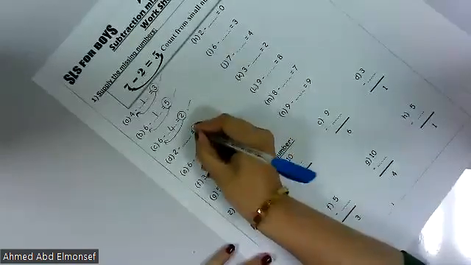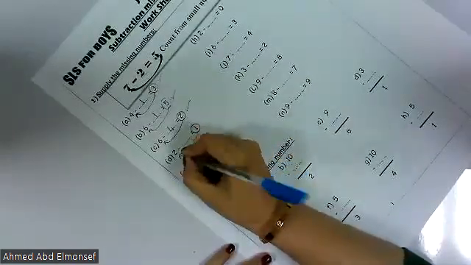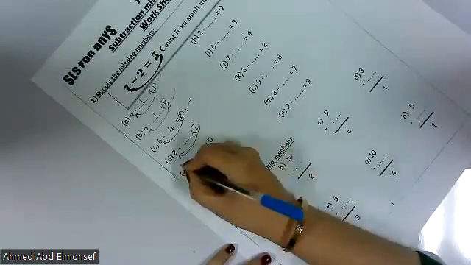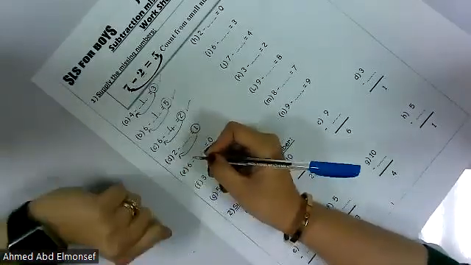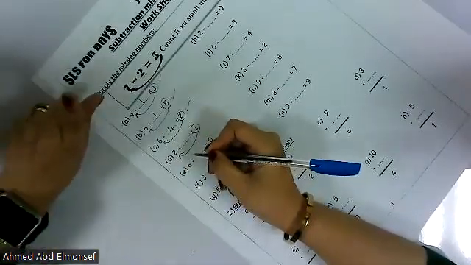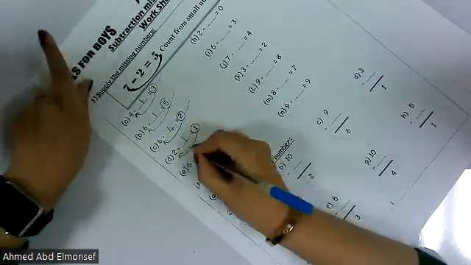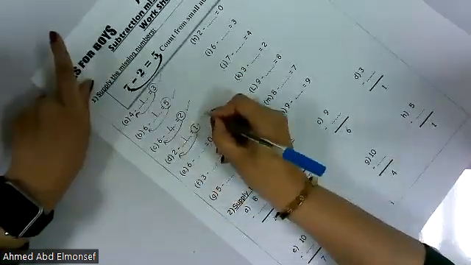2 minus what gives 1? Minus, keep it minus. We are going to circle the small number, then make an arrow. Count after 1 till we reach number 2. After 1, 2. So how many fingers? 1. 2 minus 1 equals 1. It is right.